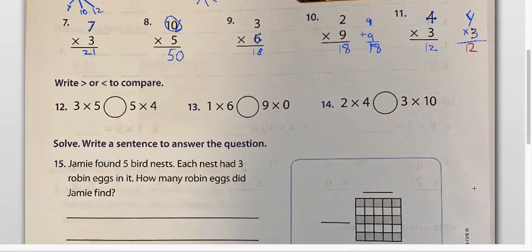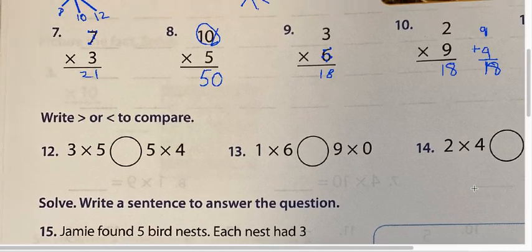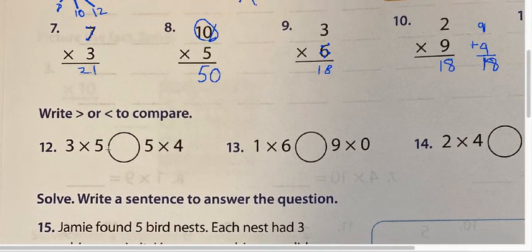Now let's do this one here. We're almost done. We have 3 times 5. What is 3 times 5? We know how to skip count by threes, and we know how to skip count by 5. So which one is easier for you? For me, it's easier to skip count by 5, in my opinion.